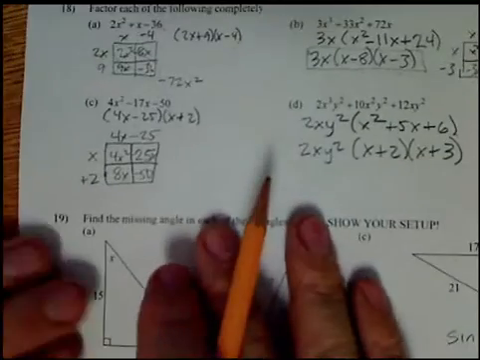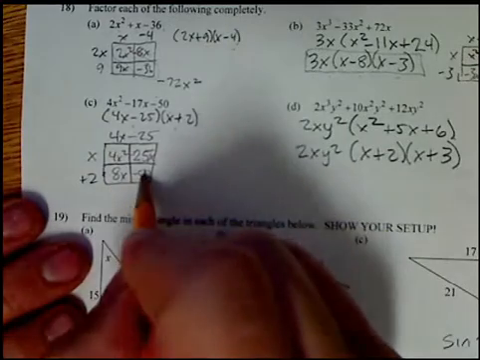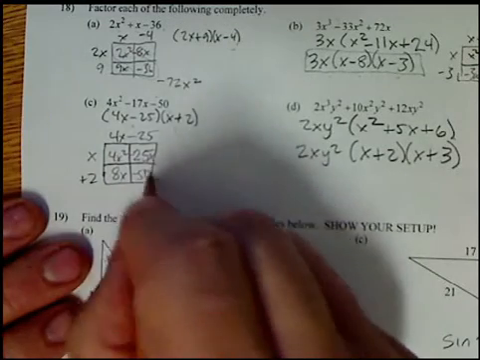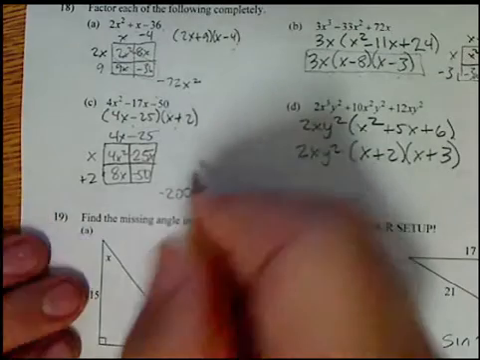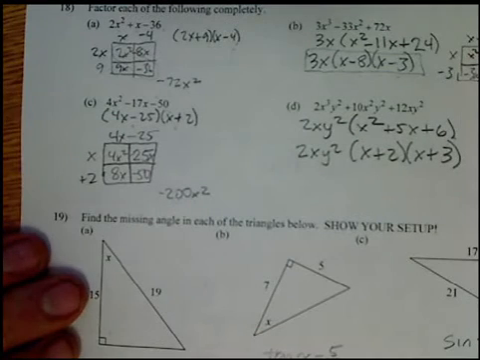Okay, for this next one, 4x squared, negative 50. When I multiply those two together, I got negative 200x squared. So I got to think about two numbers that multiply to give me negative 200, but add to give me negative 17. Again, it's a negative, so one's going to be positive, one's negative. So it's really where their difference is 17.